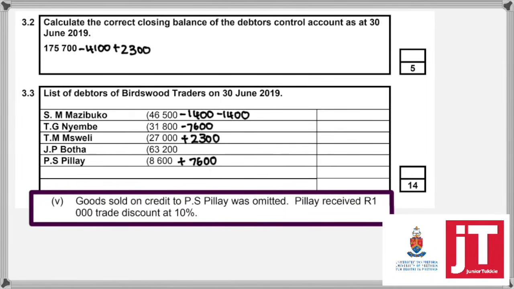Transaction number 5. Goods sold on credit to Pele was omitted. Pele received 1,000 trade discount at 10%. This is a higher order type of adjustment. It's a little bit more difficult. Why? Number one, you need to understand what is trade discount. Trade discount means paid less on items purchased. If I look at discount allowed, it is paid less for early settlement of account.